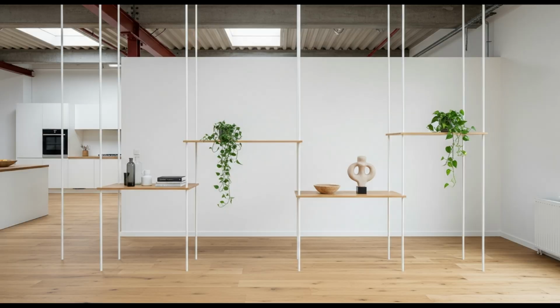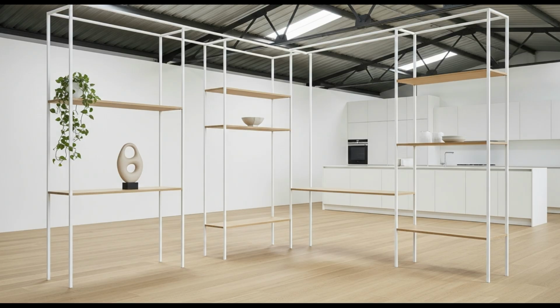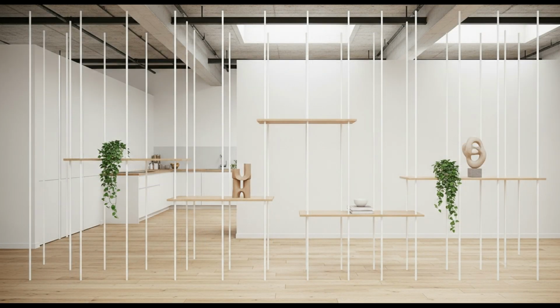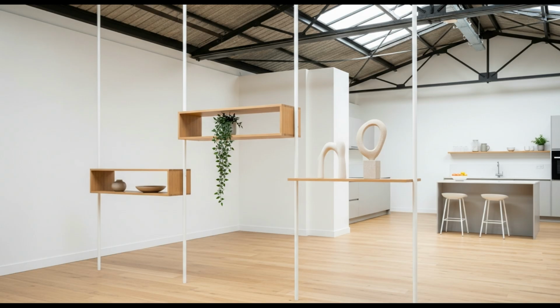Number 3. Deploy minimalist Lövely tension-mounted posts. The Lövely system offers an industrial chic aesthetic through its floor-to-ceiling tension-mounted aluminum posts. This configuration emphasizes verticality and transparency, making it ideal for smaller studios where visual weight must be minimized.